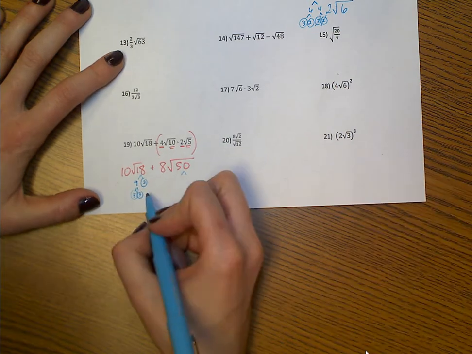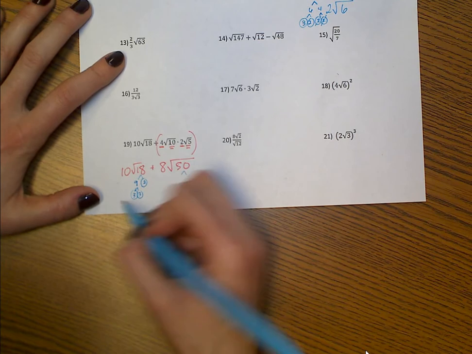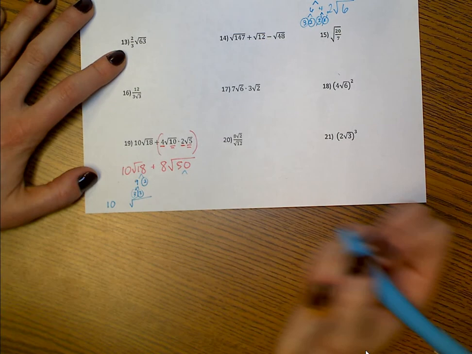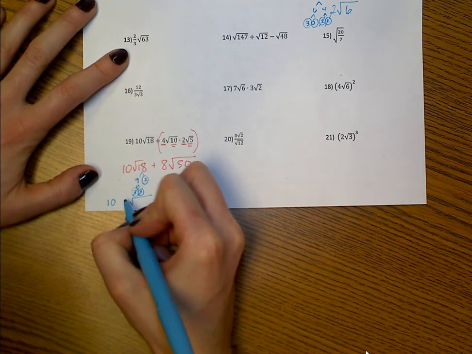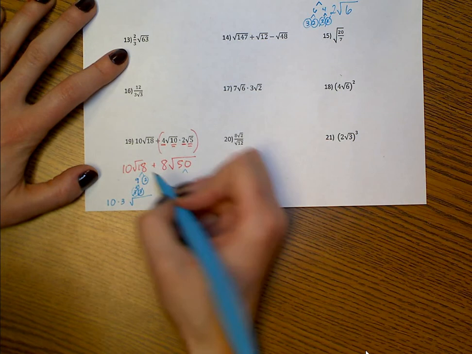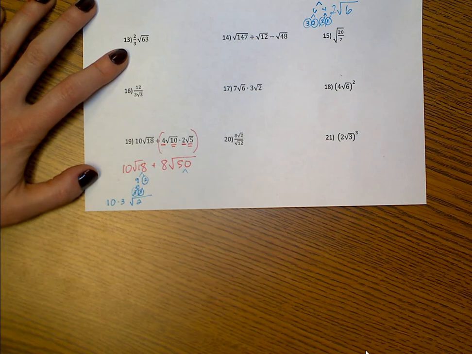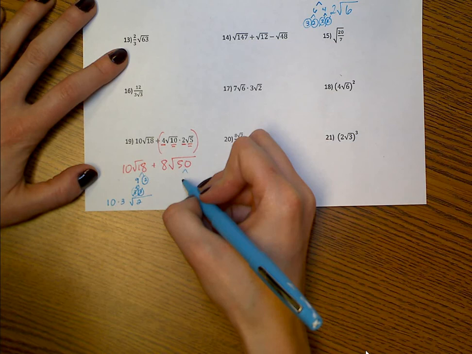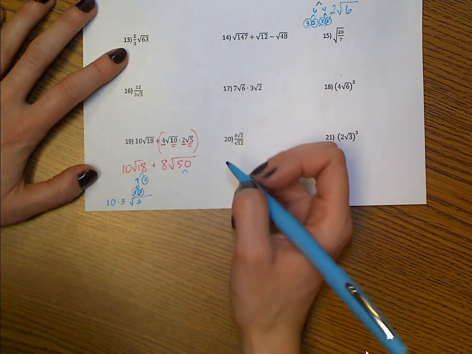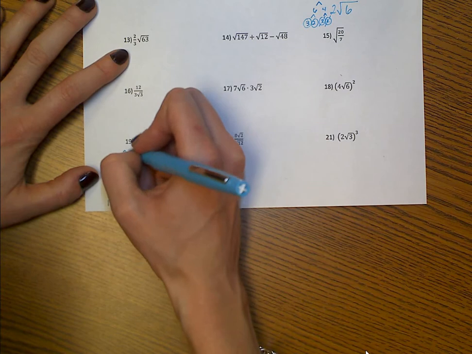Okay, so when I go to simplify this, the 10 is still out there, you guys. I would pull out a 3, because there's a pair, and I would leave that 2 underneath. Okay, for the 50, so that would actually become 30 radical 2, which I'm kind of running out of space here. I'm going to write it up here. So sorry.